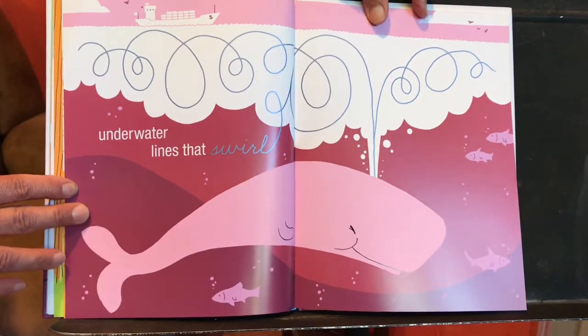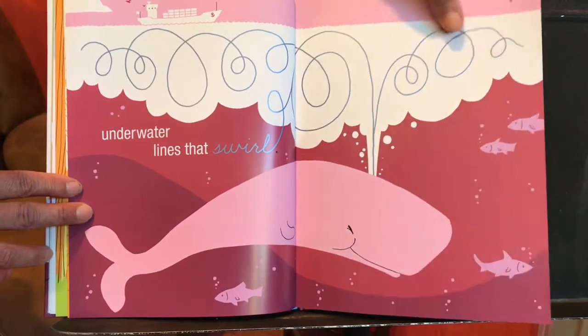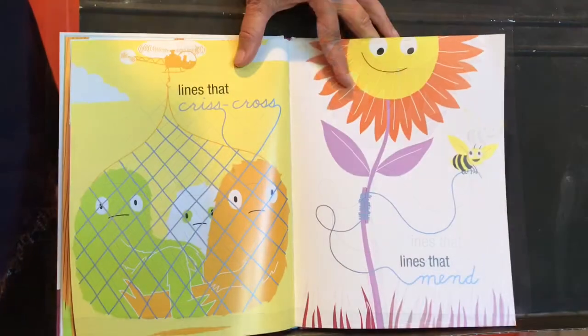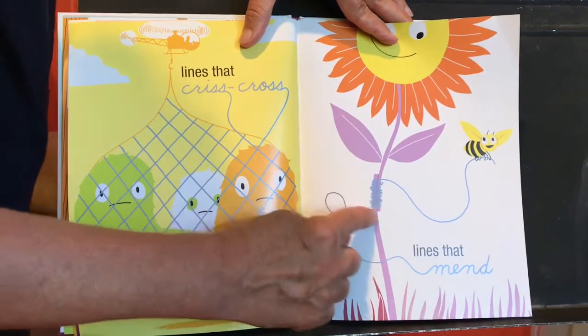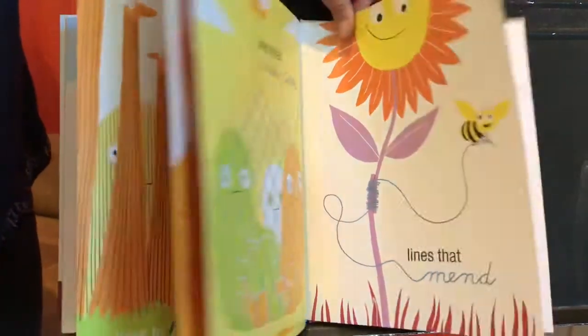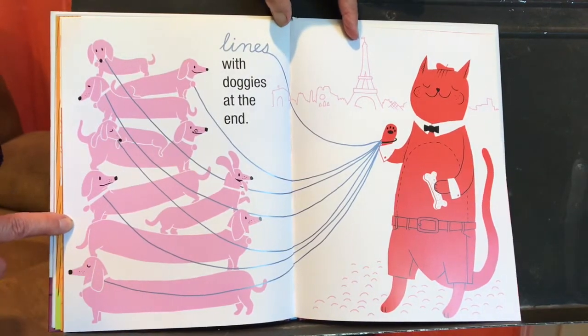Underwater lines that swirl. Lines that crisscross. Lines that mend. To mend something is to fix it. Lines with doggies at the end. Hey, look, there's a dog.